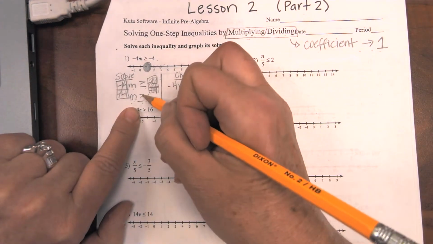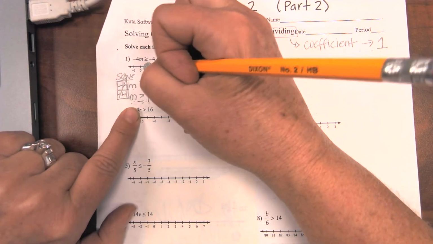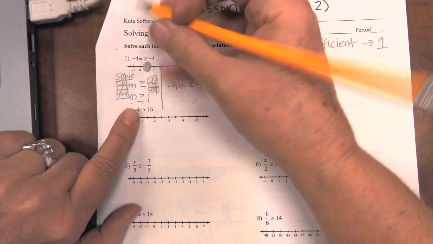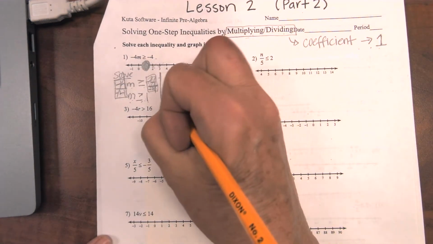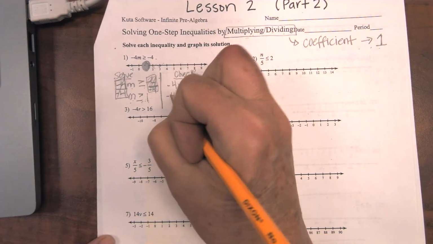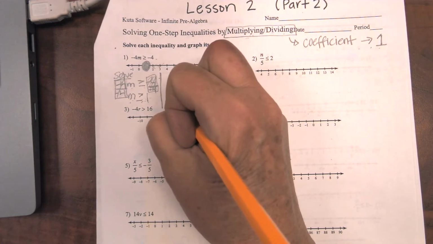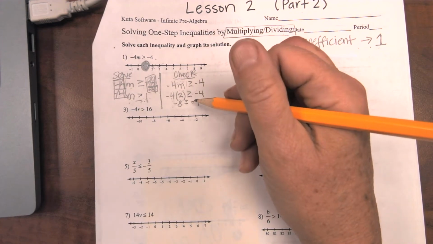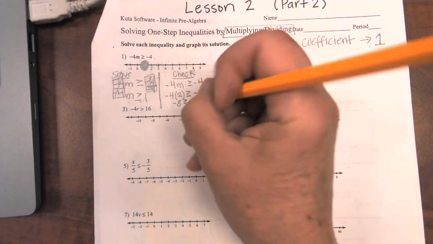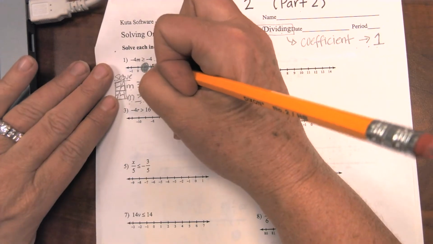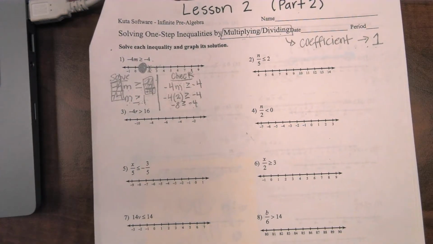If m is greater than or equal to 1, that means I have my 1 and I've colored it in. But now we've got to decide which direction do we color. So let's check 2. I'm going to stick 2 in for m and see what happens. If I do negative 4 times a positive 2, I get a negative 8. Negative 8 is greater than negative 4. Is that true? No, it is not true. So this one does not work. So 2 is not an answer. That was a little tricky, huh?